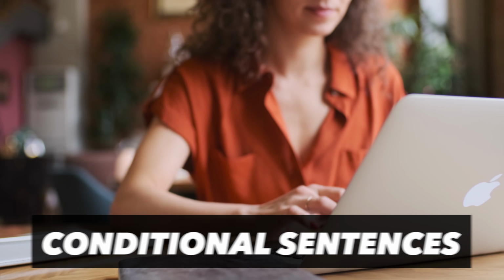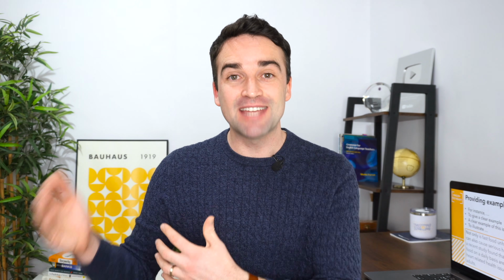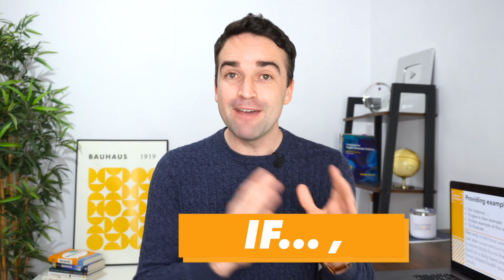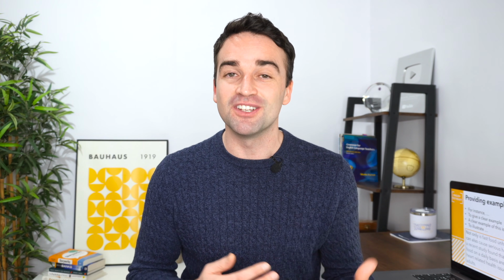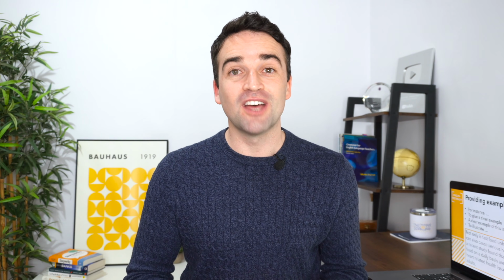Next up, we have talking about a condition. A condition basically means if something happens first, then something else can happen second. Conditions mostly start with the word if, so if you know the if grammatical structures, you know how to use a conditional sentence. But not all conditions start with the word if. You can use other phrases as well.